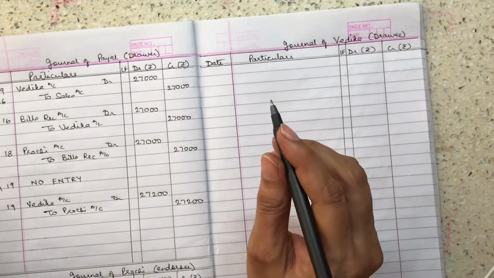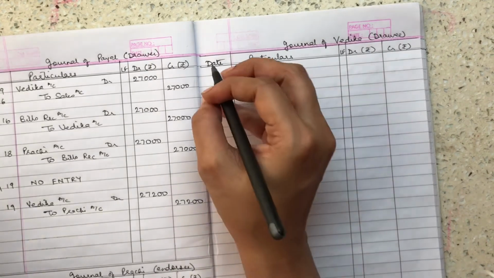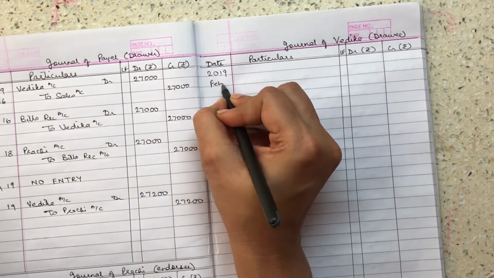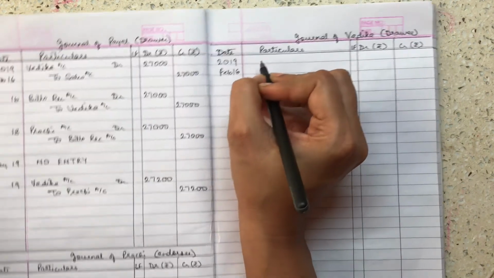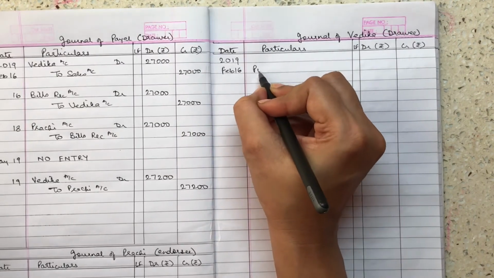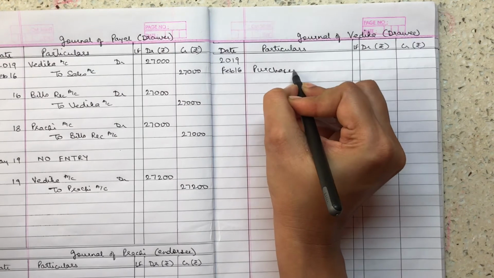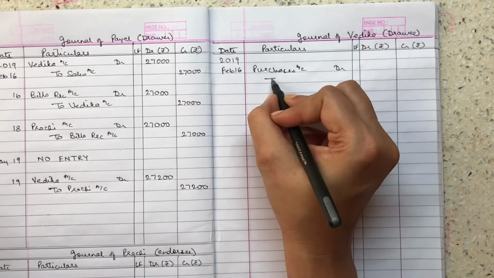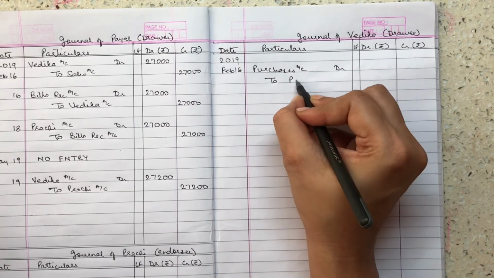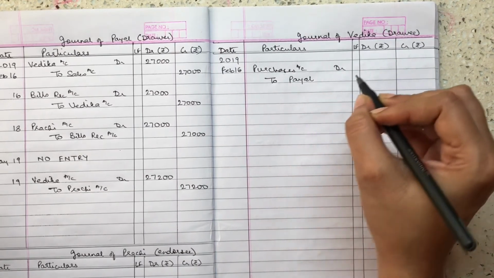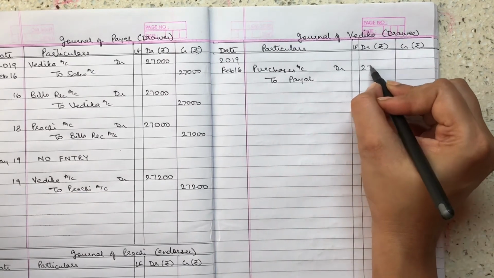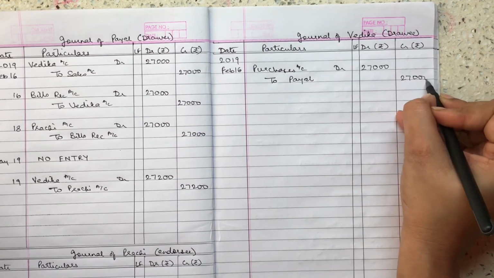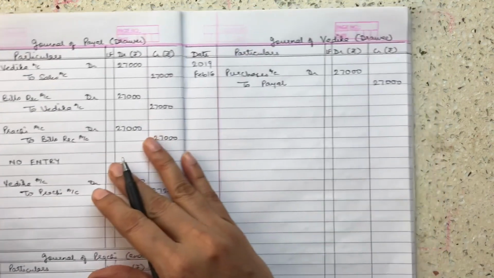First is purchase. So same date 2019 February 16. Purchases account debit to name of the drawer, Payal. Amount is 27,000. 30,000 minus 10% discount is 27,000.